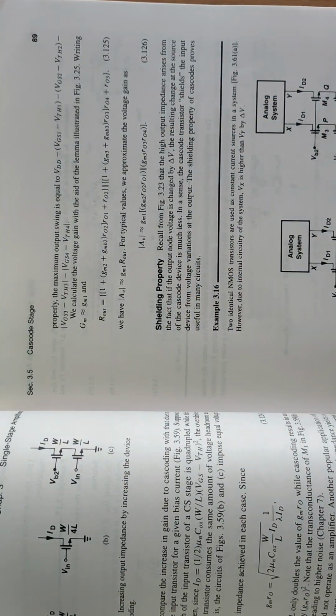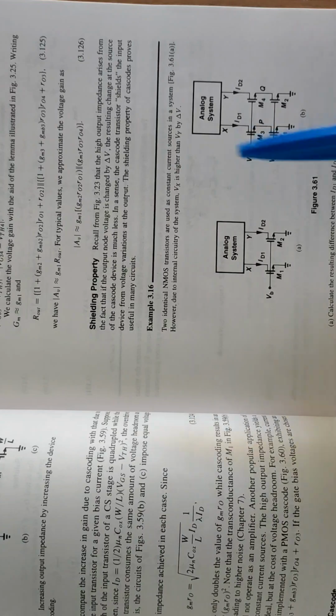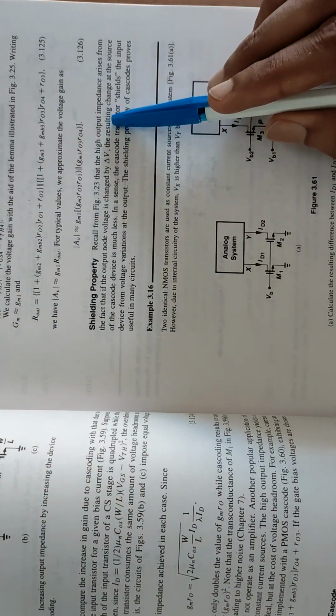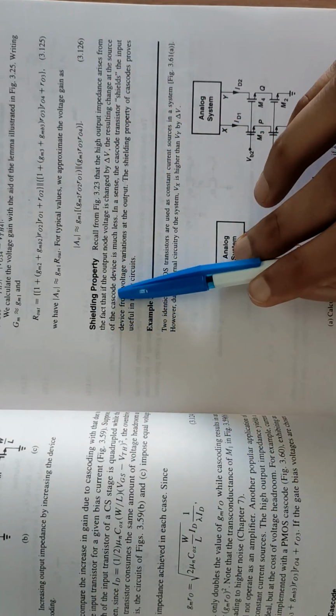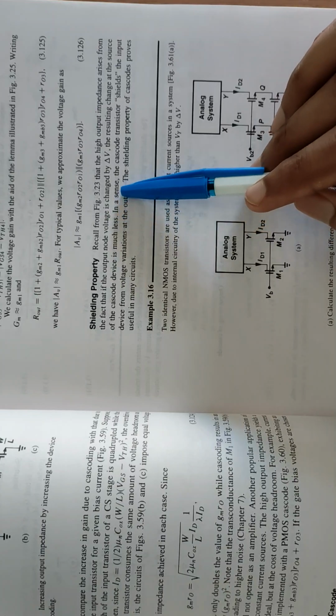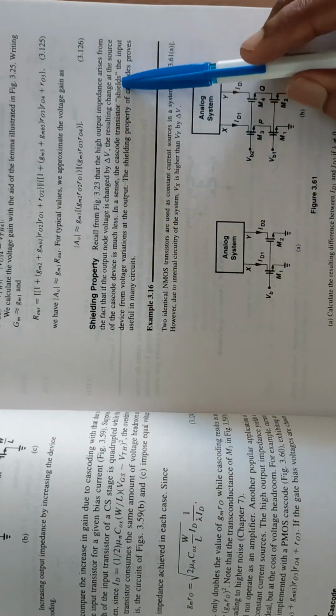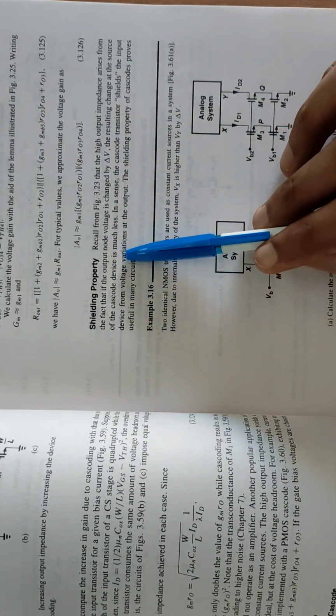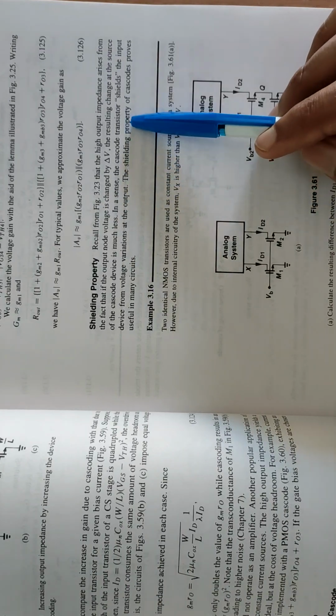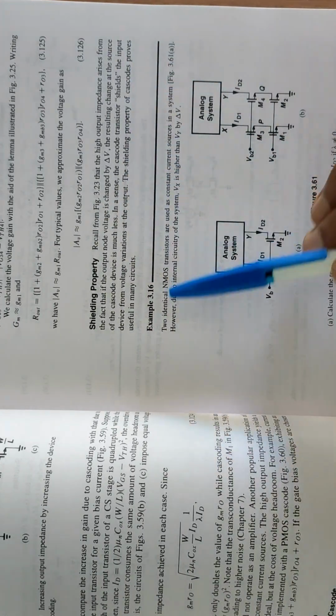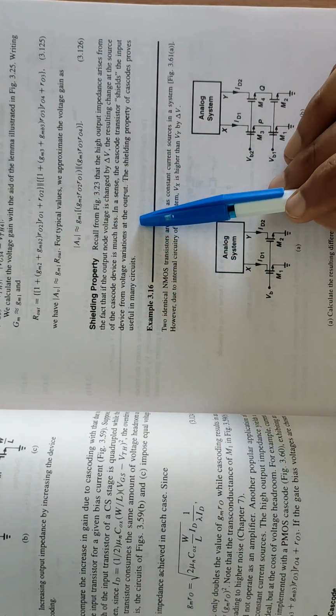Shielding property. Recall from the figure that the high output impedance arises from the fact that if the output node voltage is changed by delta V, the resulting change at the source of the cascode device is much less. In a sense, the cascode transistor shields the input device from voltage variations at the output.